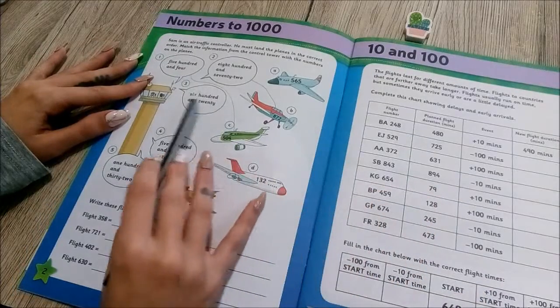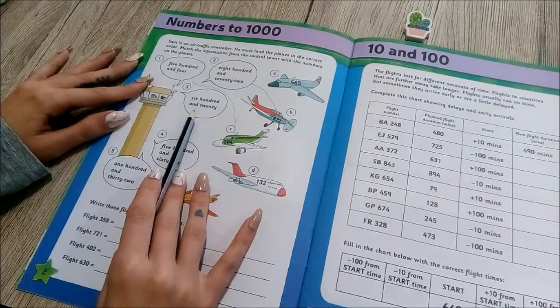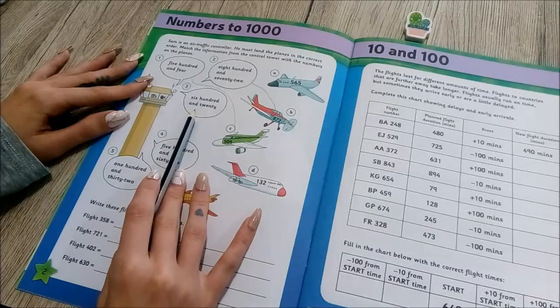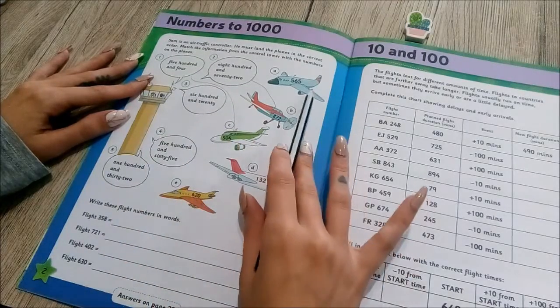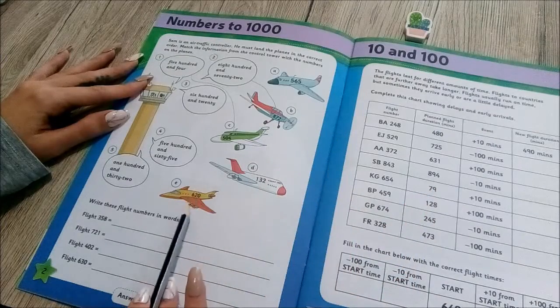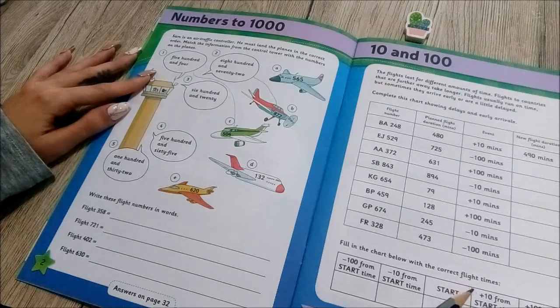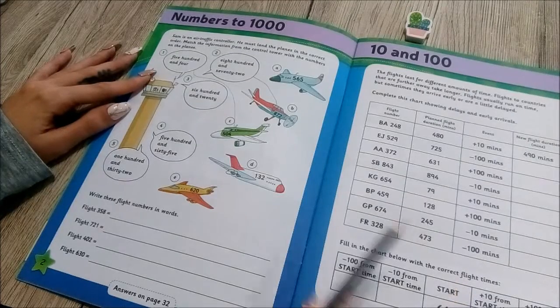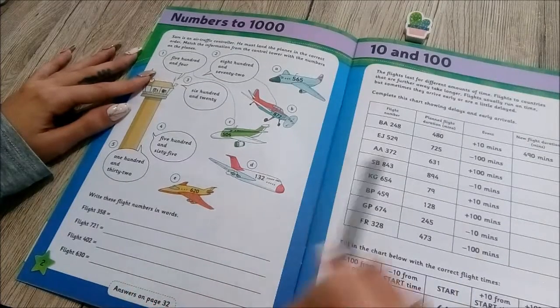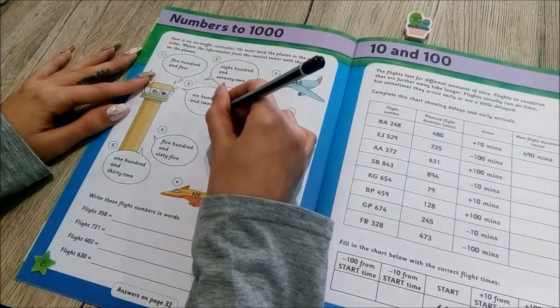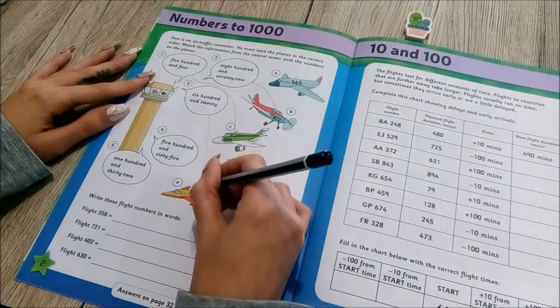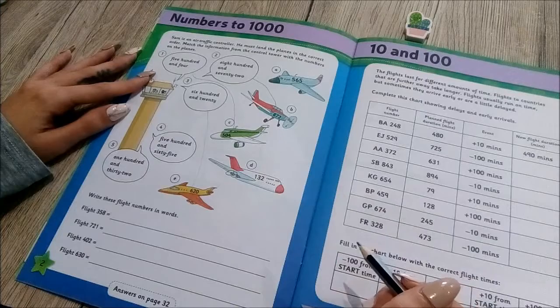Let's have a look at this one. Can you read it? Well done, yep, it's 620. So again, we've got 3 planes left. Which one is 620? This one, well done. So let's connect them up.